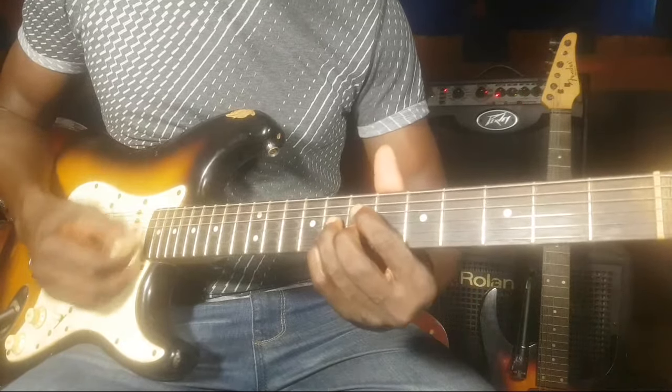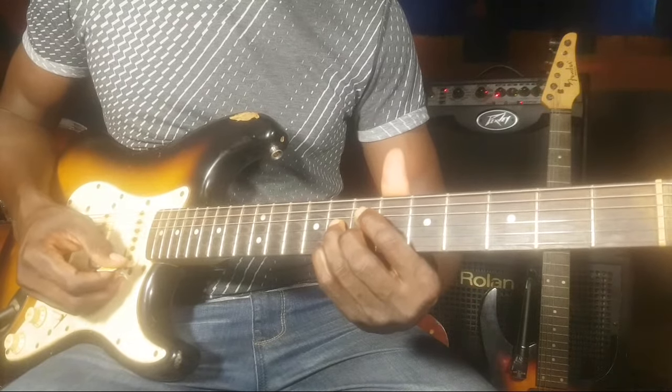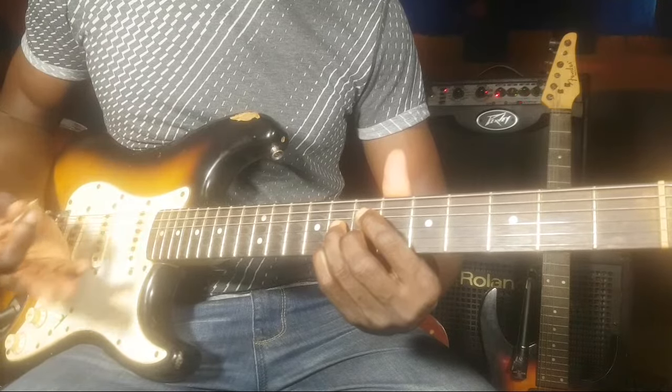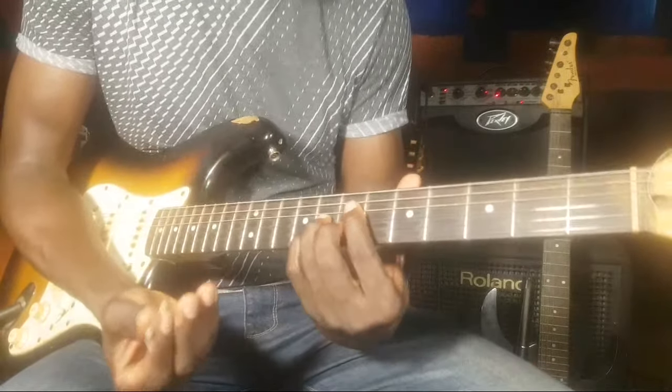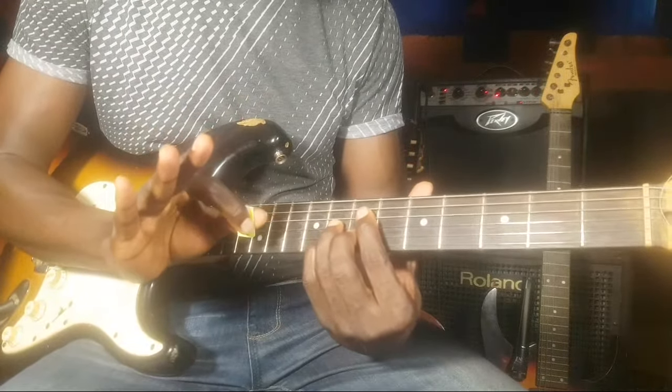But this chord, that's the reason why, my friend, it is a magical chord, because what I have depends on your understanding.